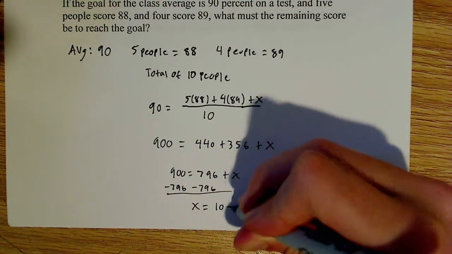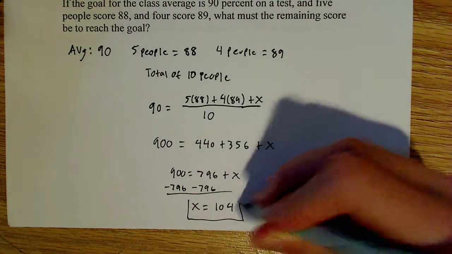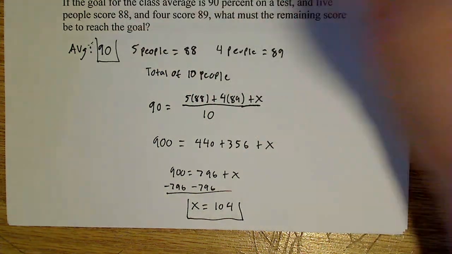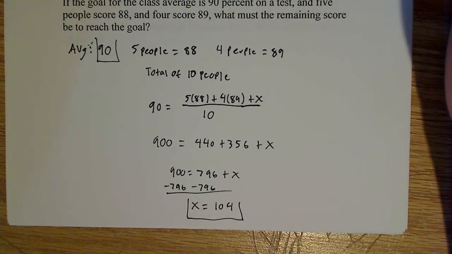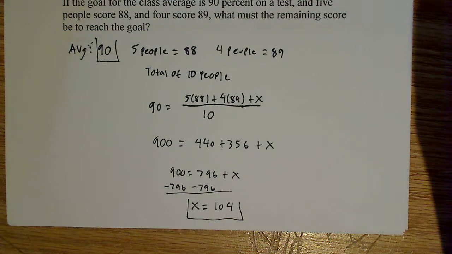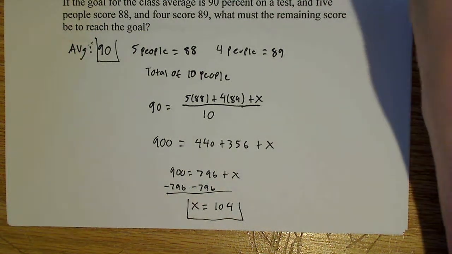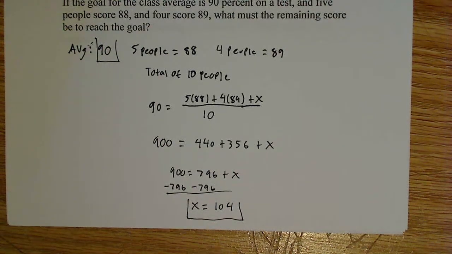104. Okay, so if we wanted the class average to be 90%, this person would have to score 104. And nothing in the problem says that there's any extra credit, so it's most likely impossible for this to happen. But, in the event there was extra credit, they could possibly score a 104 and get the 90% class average.